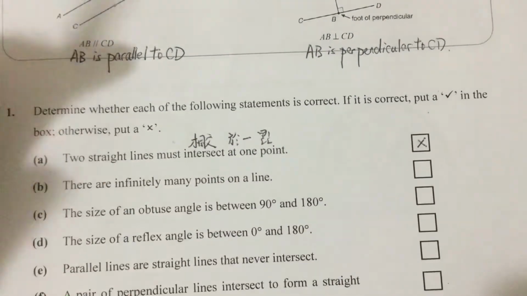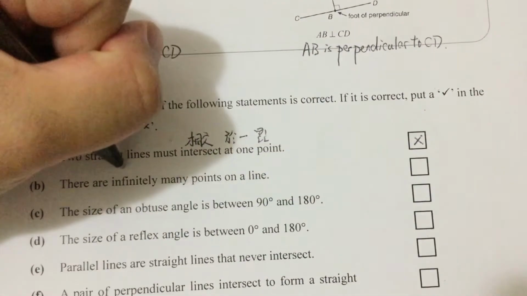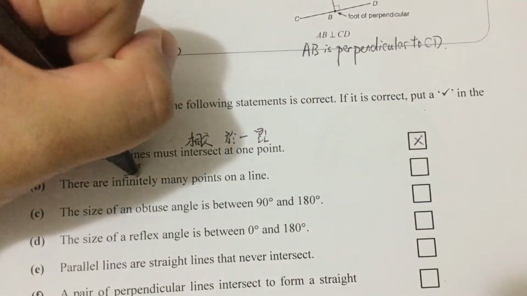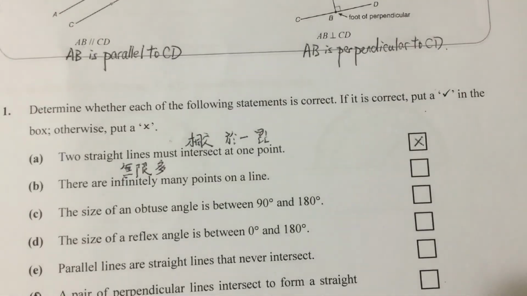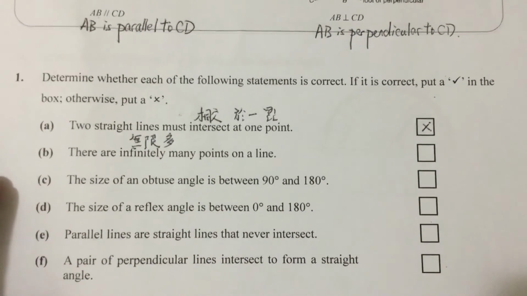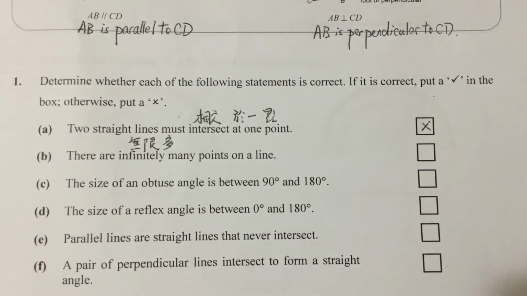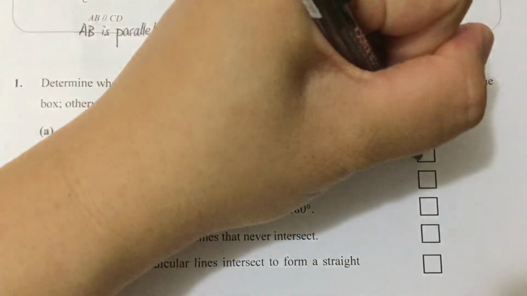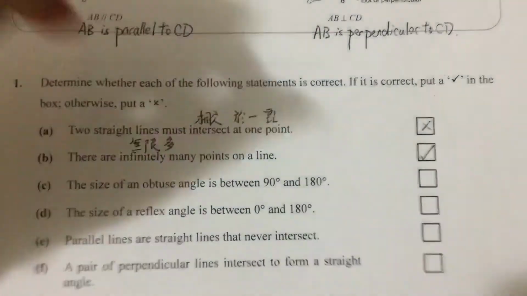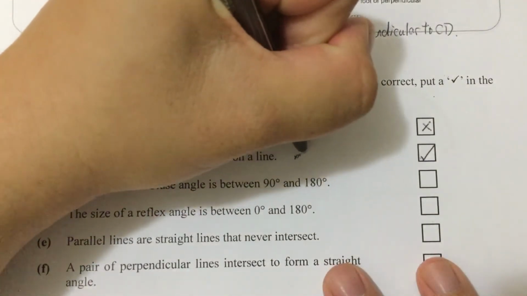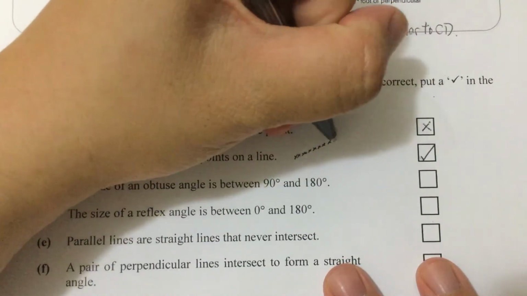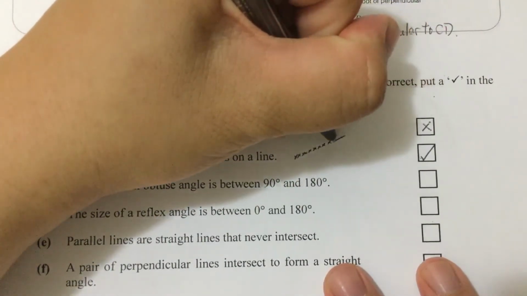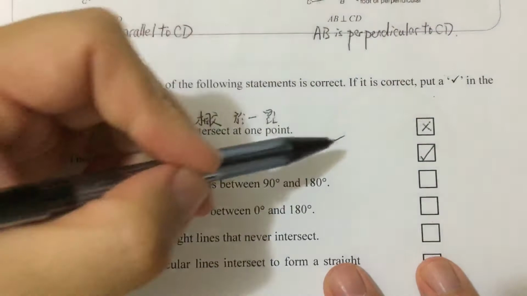Okay, for part B, there are infinitely 無限多 many points on a line. The answer for this one is correct. Why? Because every time you have a straight line, you draw a cross, many crosses there, and then you dot each other, you will have a straight line. So many points you will count here.